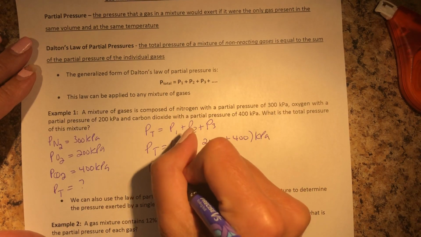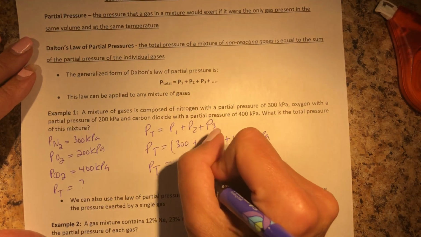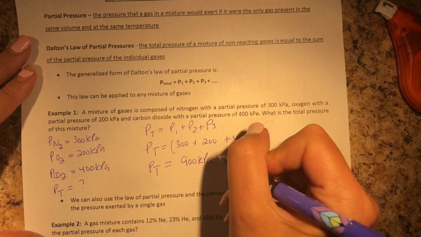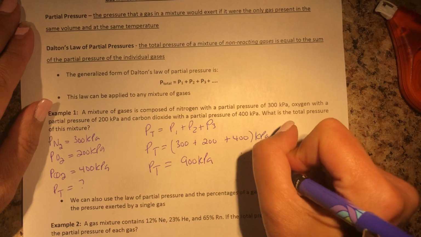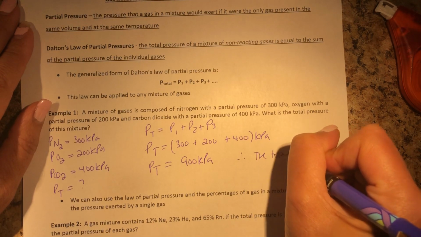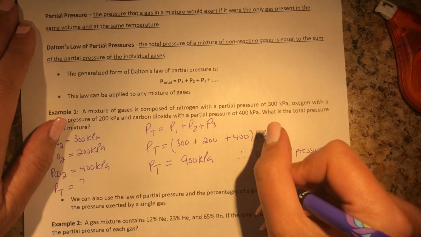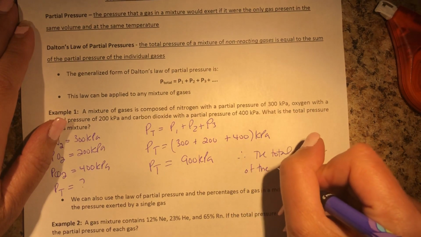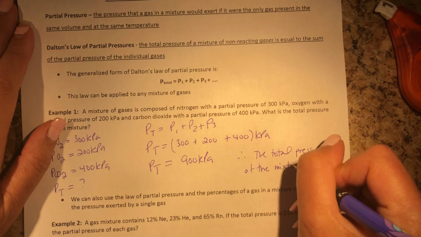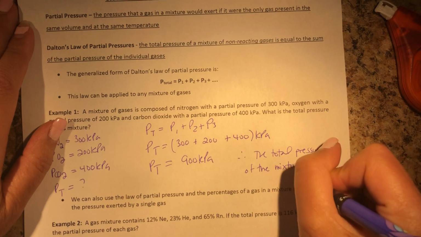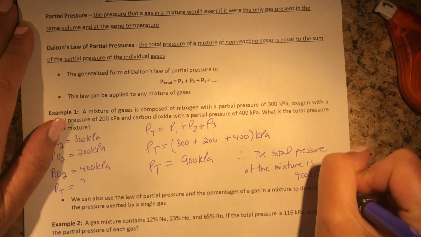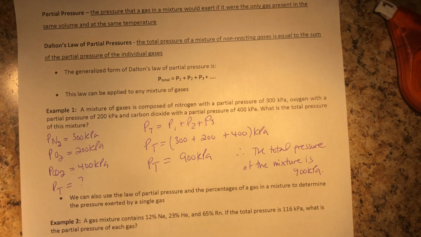Add those all together and we get 900 kPa. Okay, so that's it. That is how it works. The total pressure of the mixture is 900 kPa.